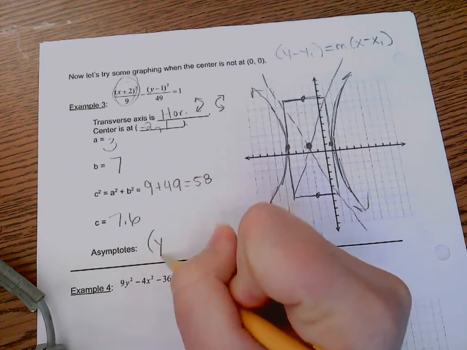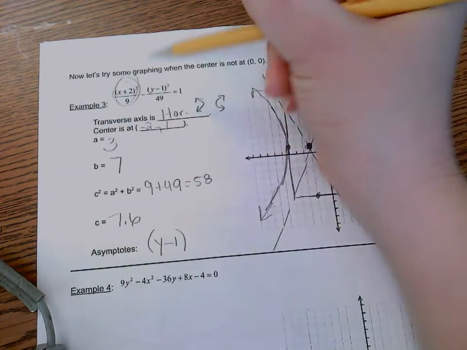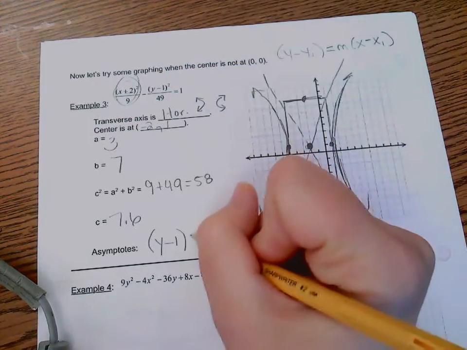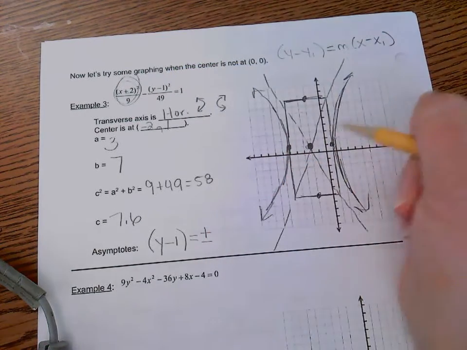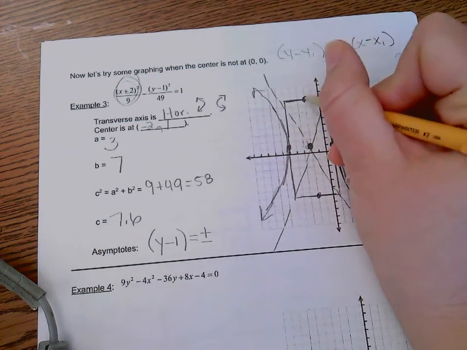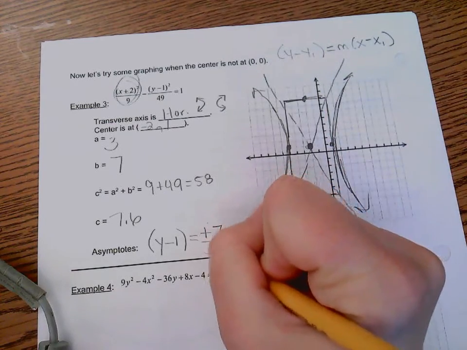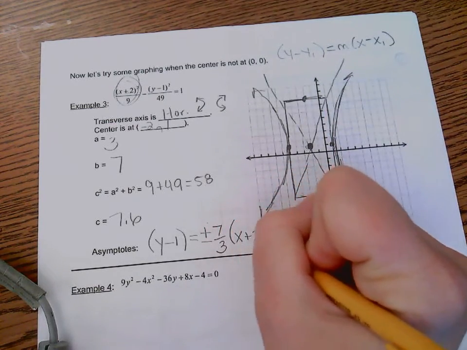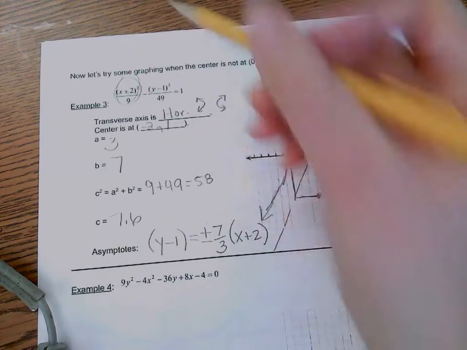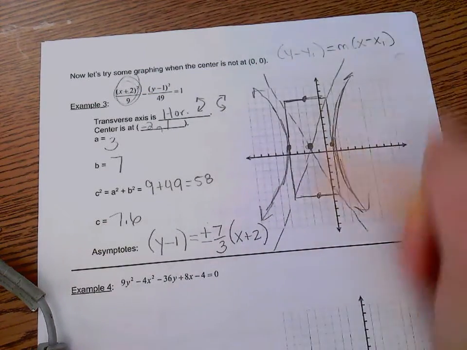so y minus 1, right, because the center is up 1, equals plus or minus the slope, which was up 7 over 3, x plus 2, because we were left 2. So that would be those 2 lines.